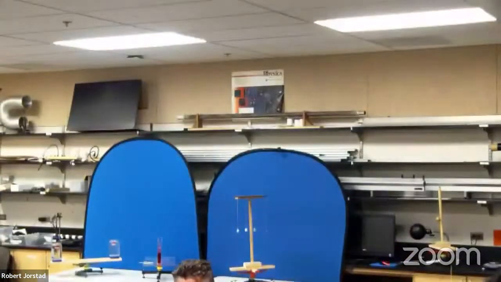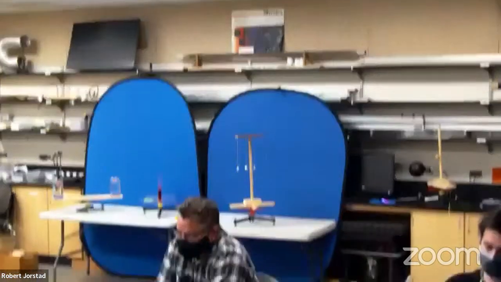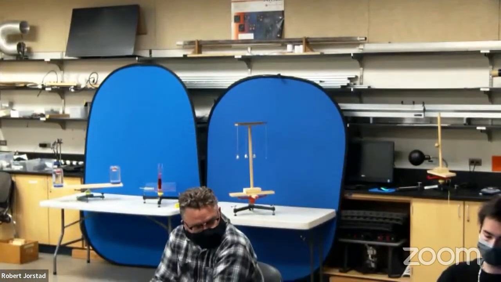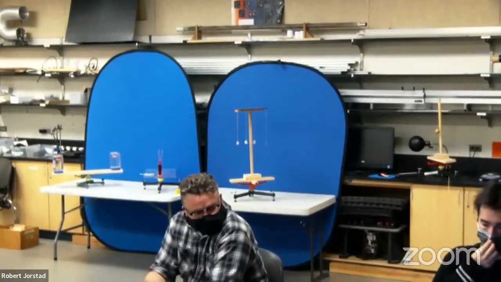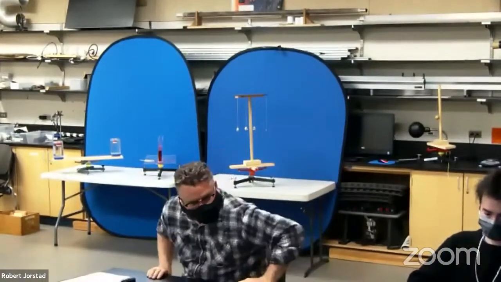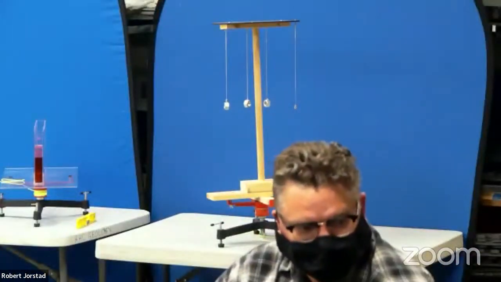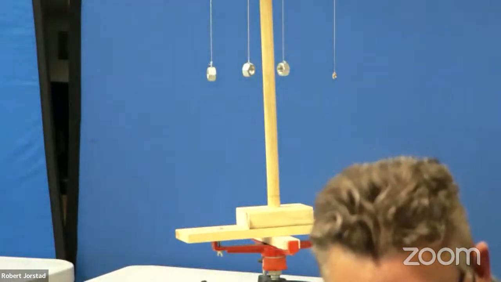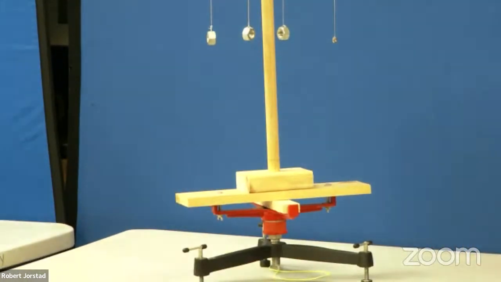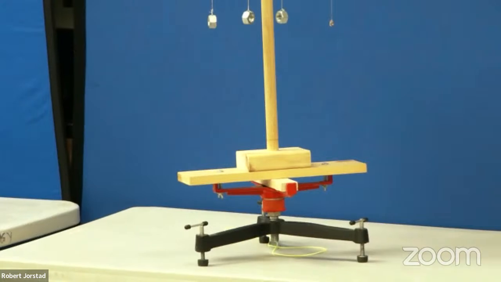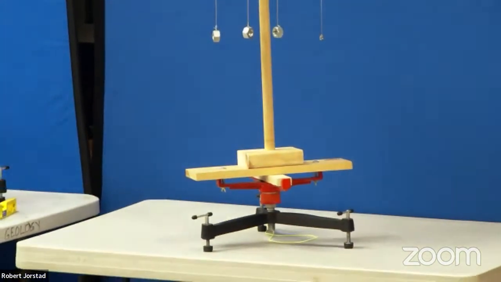There's Dom. I got Dom right in there. Sorry, Dom. Whoa, whoa. I got the top of your head. Sorry, Dom. It's right behind you. I'm coming right behind you there. Okay, we're going right here.